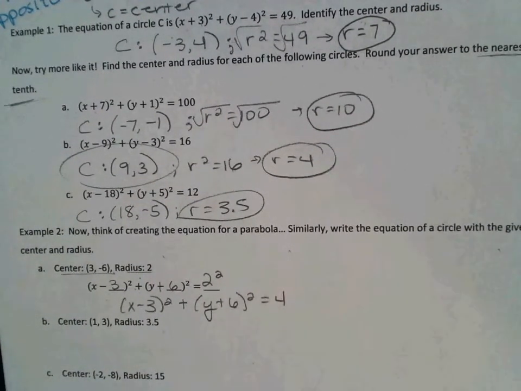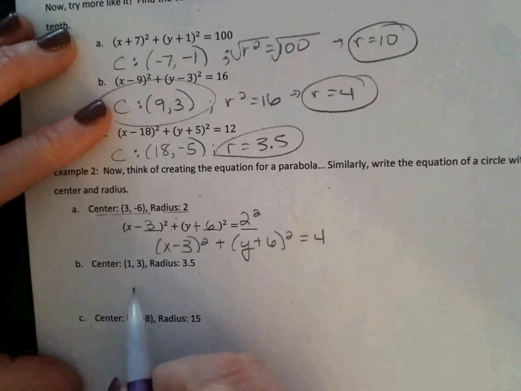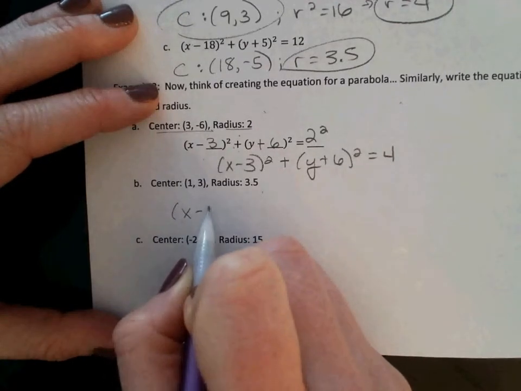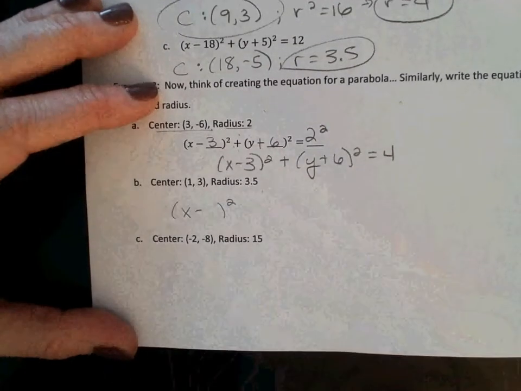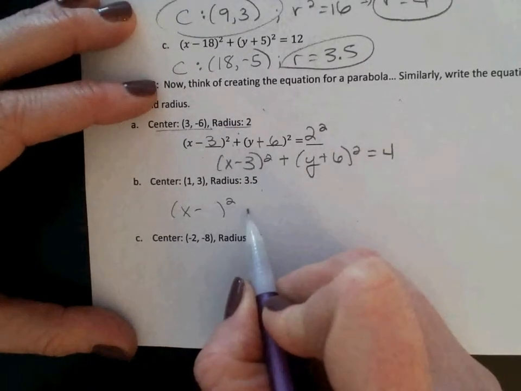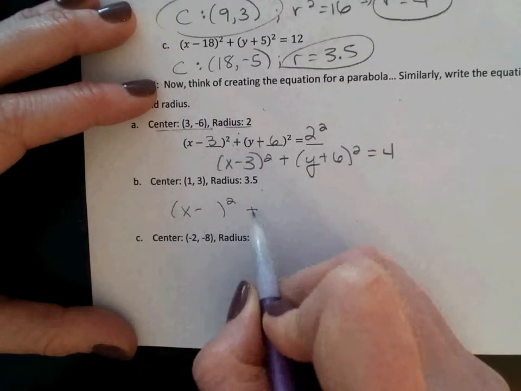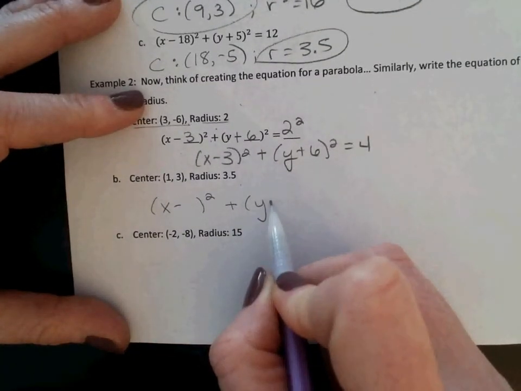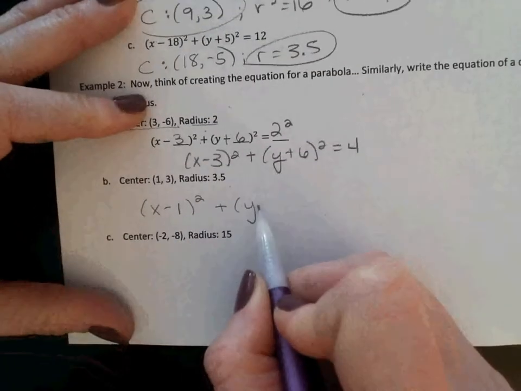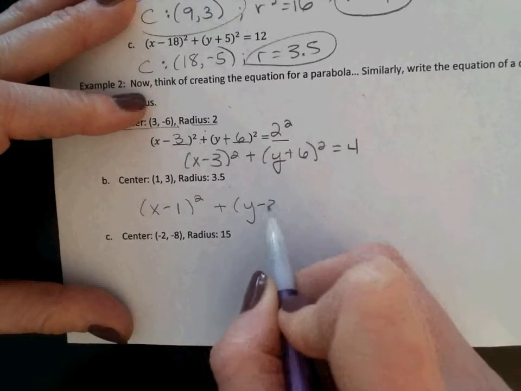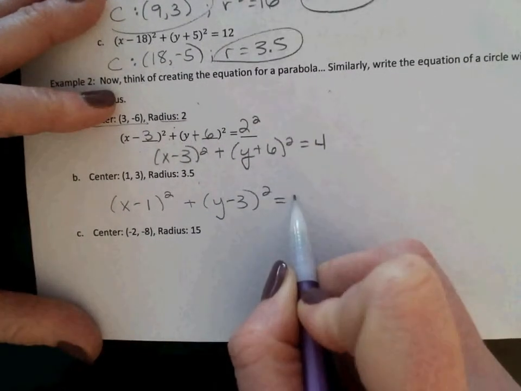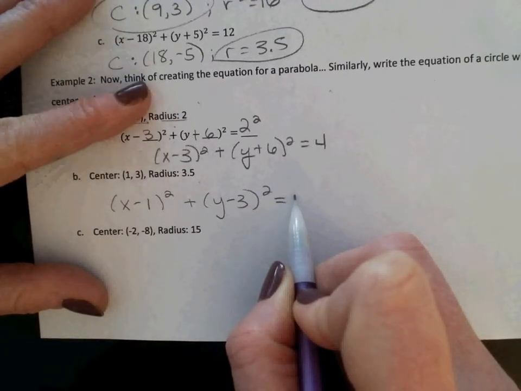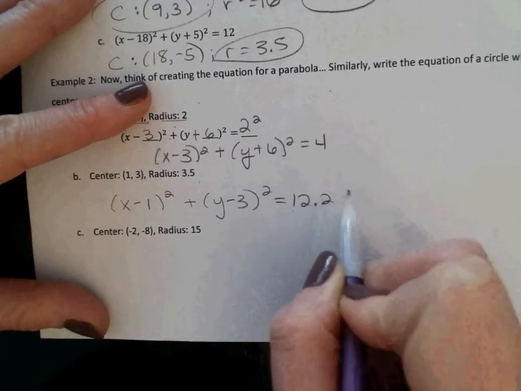B. Sam, what'd you write? Parentheses x minus 3 squared. Both. Yeah. Okay. Then what? Plus parentheses y. Oh, I meant 1, not 3. Okay, good. And then 3. Cool. Equals 3.5 squared, which is 12.25. Yes, 12.25. Nicely done.